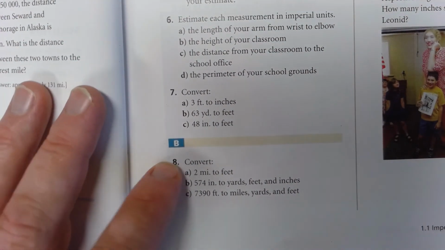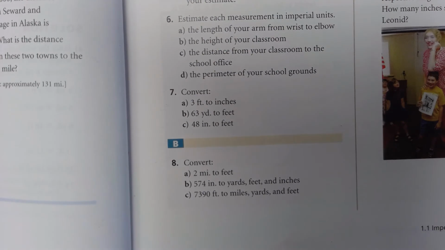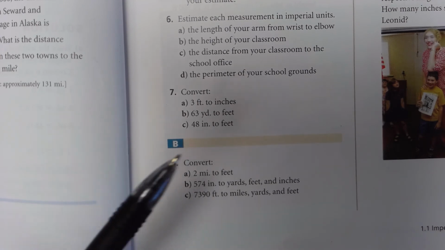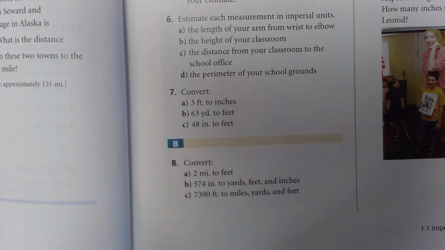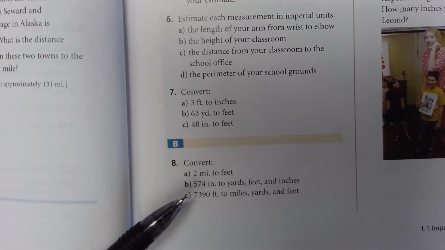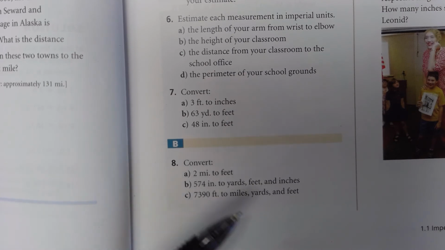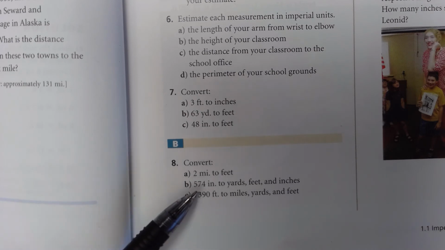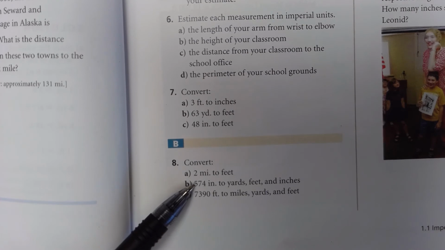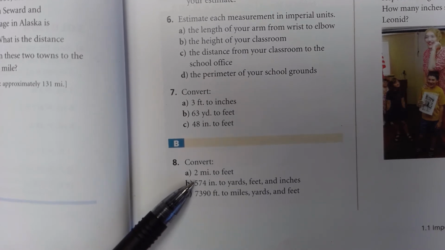Number 8. Convert 2 miles to feet. Again, look at your table. How many feet are in a mile? And here you're going to multiply because there's going to be way more units now going from miles to feet. Okay? 574 inches to yards, feet, and inches. So first you'll find out how many yards there are, right? And then how many feet, and then whatever's left over becomes your inches. So use your improper fraction, right? 574 inches.